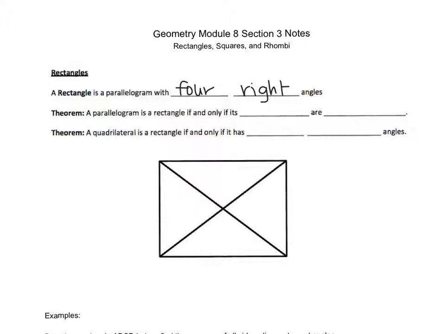So we have 2 theorems based on parallelograms on rectangles. The first is that a parallelogram is a rectangle if and only if its diagonals are congruent. So not only do they bisect each other, but they're congruent to start with.